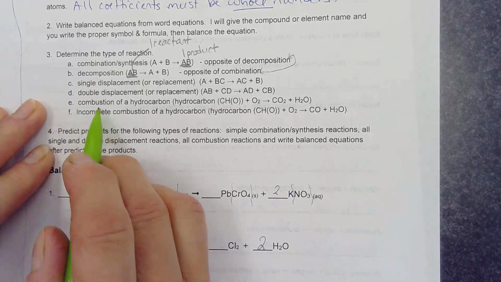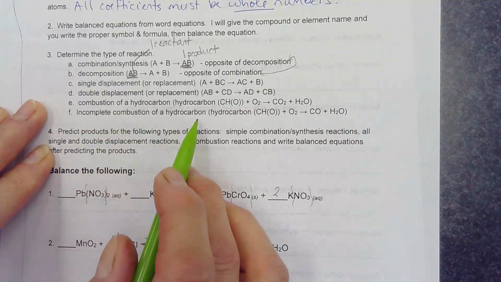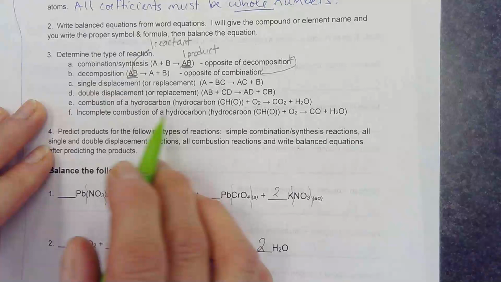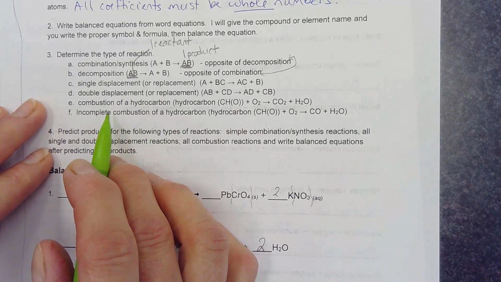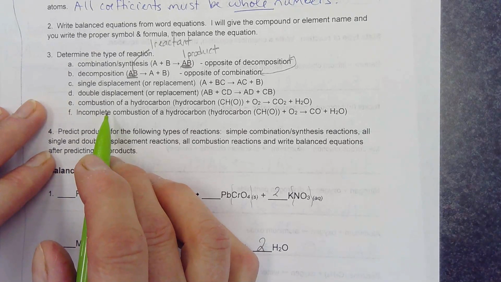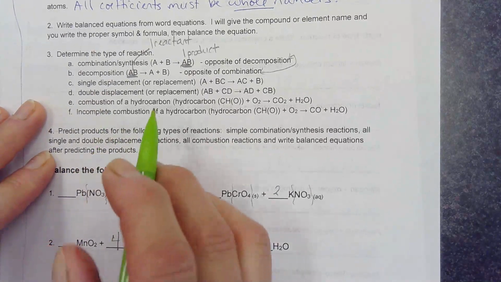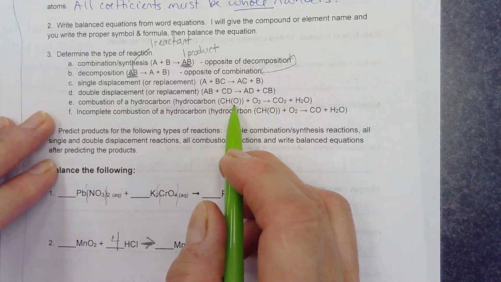I want to go down here to combustion of a hydrocarbon and incomplete combustion of a hydrocarbon. First of all, what is a hydrocarbon? Now, folks, keep it simple. What is a hydrocarbon? Hydrogen and carbon. Hydrogen and carbon and sometimes oxygen. Hydrocarbons are what you run your car on.